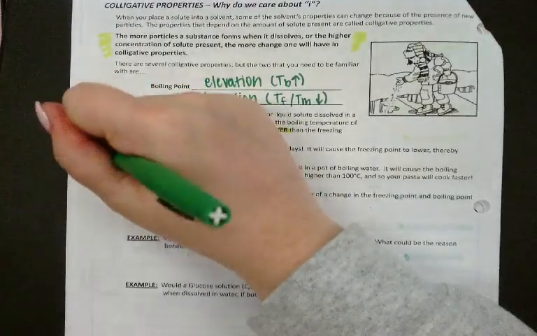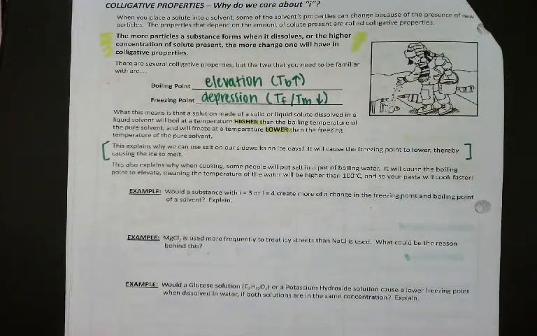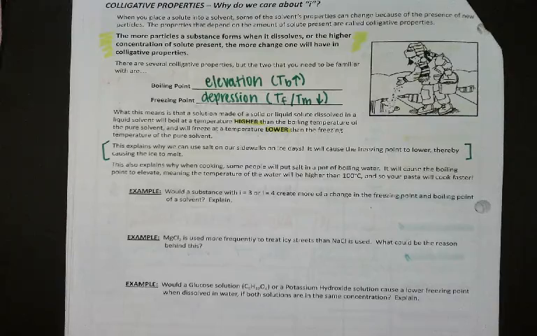This is the whole reason why we put salt on sidewalks when it snows or on ice days. It causes the freezing point to lower. Did you know that? It's chemistry right there. So you can't ever say that chemistry is not in the real world. I know most of you probably don't like that they put salt, because then that means you're more likely to go to school. But that's why we do that.